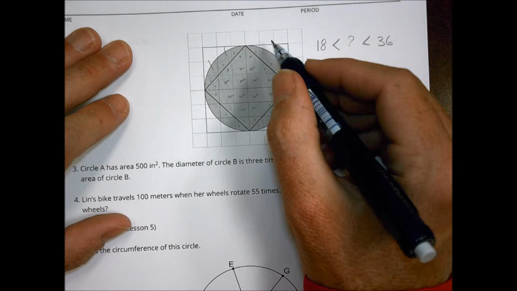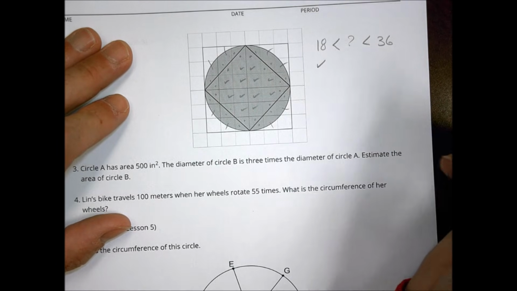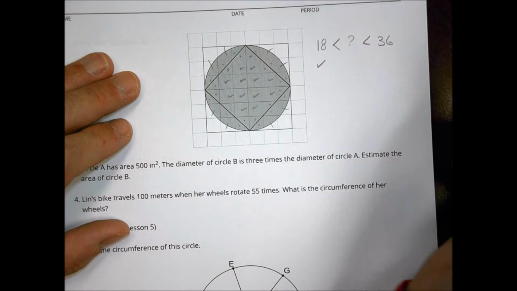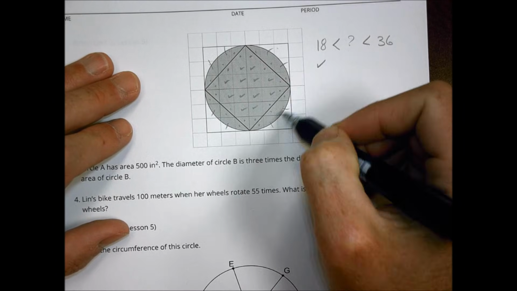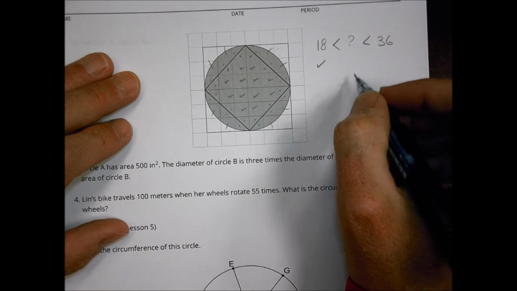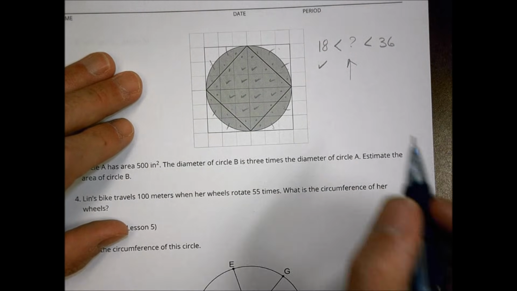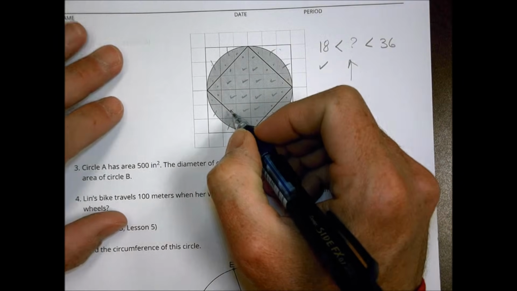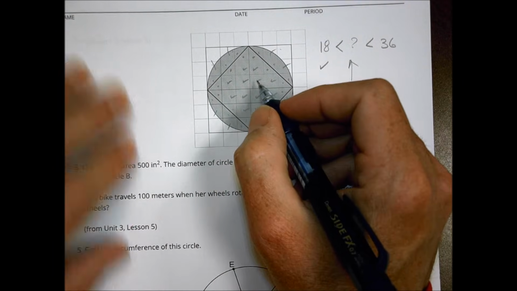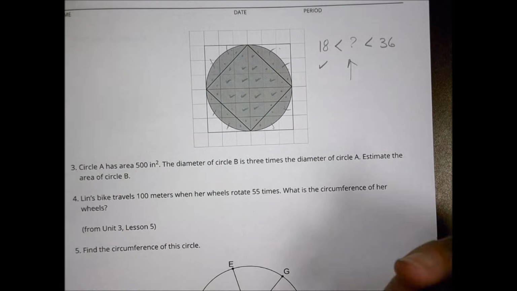Even if I had them all being whole, 1, 2, 3, 4, 5, 6, 7, 8, 24 plus 8 would be 32. That's still less than 36, right? So I'm somewhere in the middle between 18 and 36 for the number of squares it would take to fully cover this shaded area there. Okay? So that's kind of how I would look at that one there.